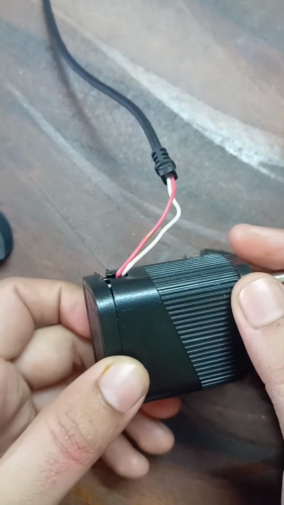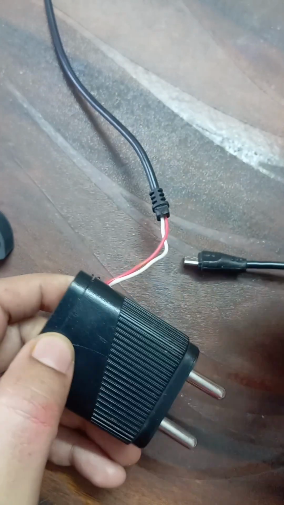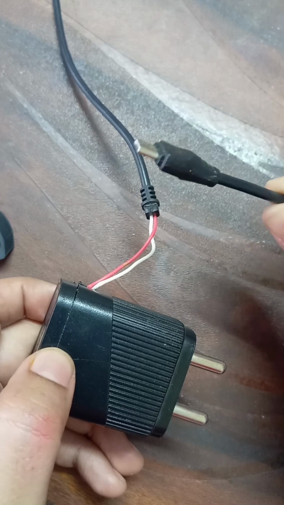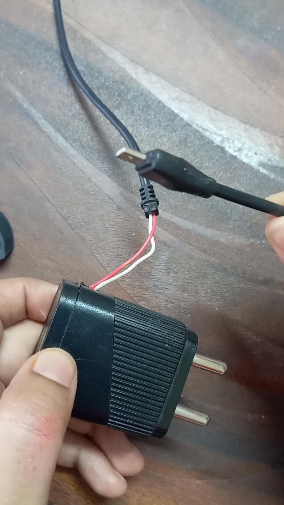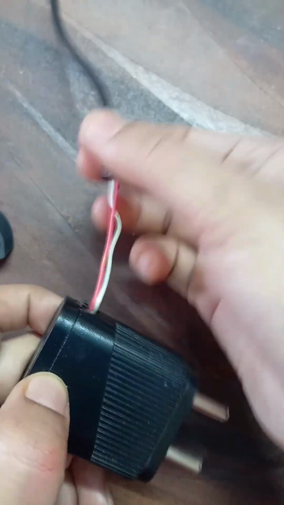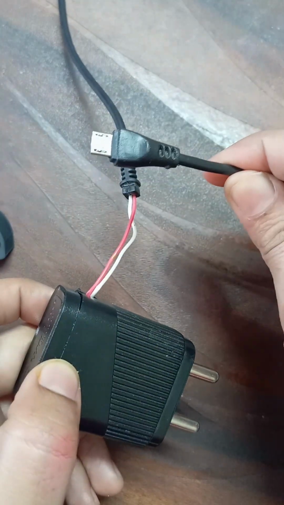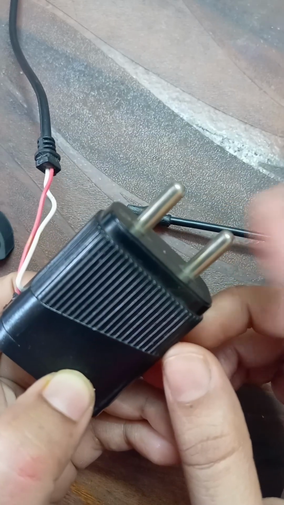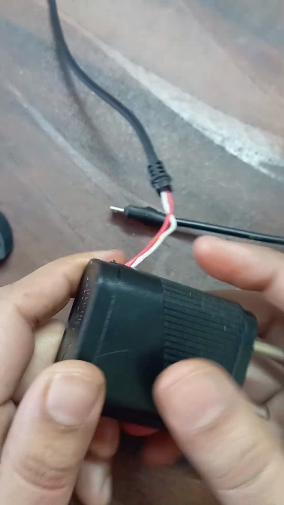So this is the old charger that we are taking today. From here we apply it to the phone, and we get the DC output from here. This is applied to the phone, and this one is the input of the charger. So let us now open it.